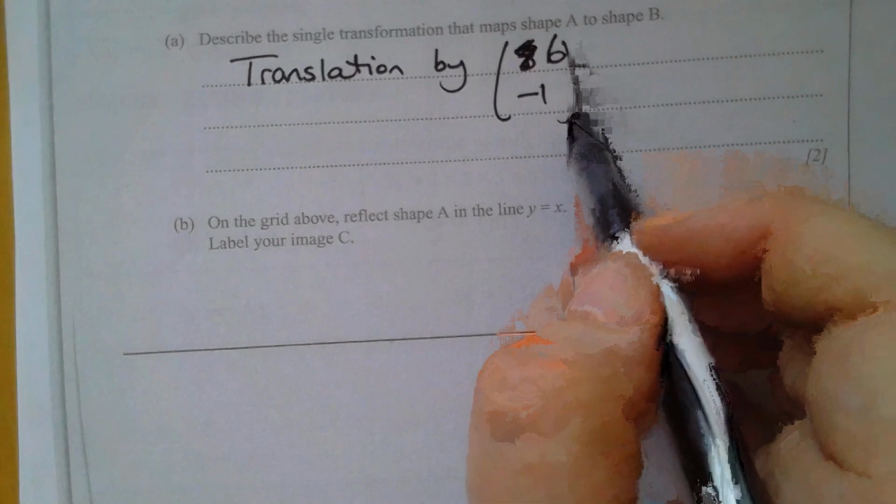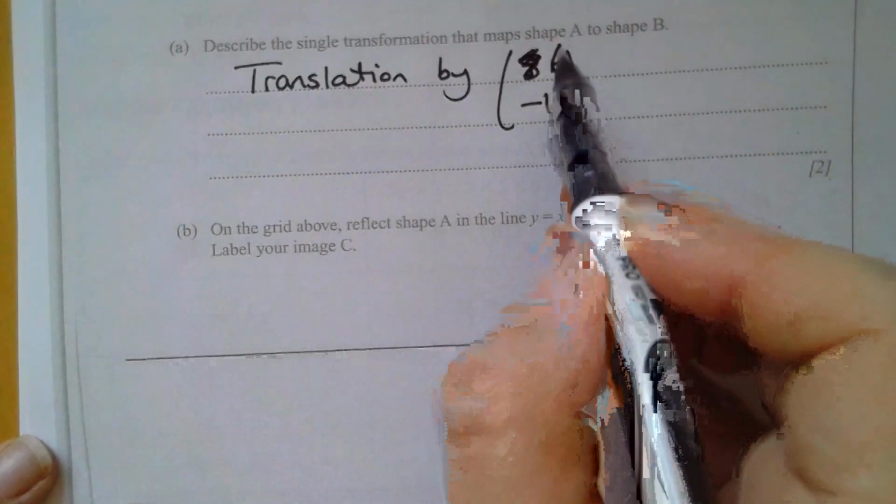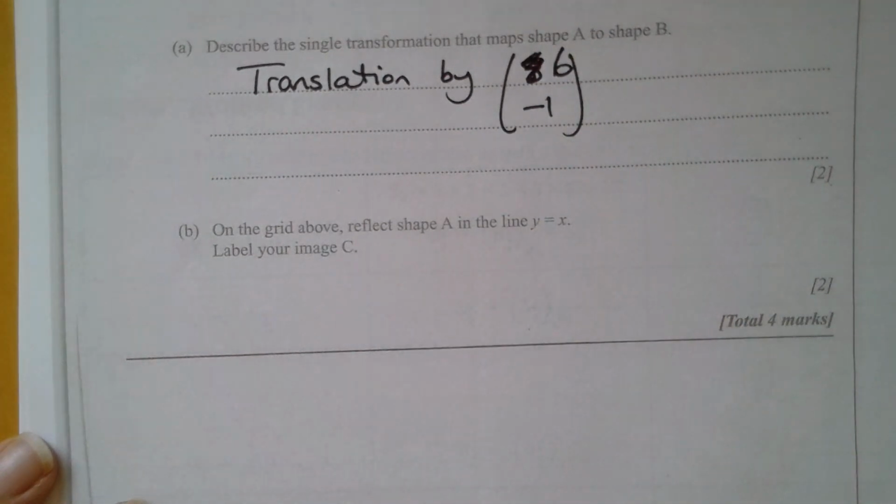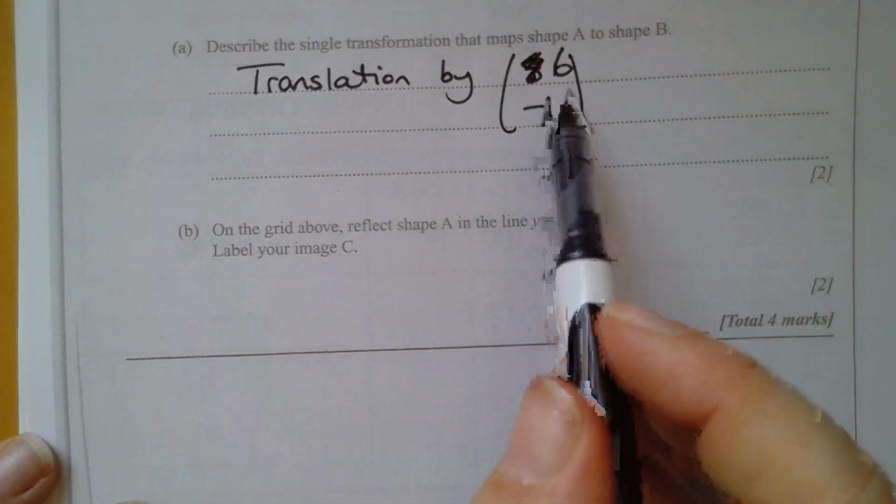As a vector, not a coordinate. We are not moving it to this coordinate, we are moving it. Coordinates are for a fixed place in time. A vector is a movement.